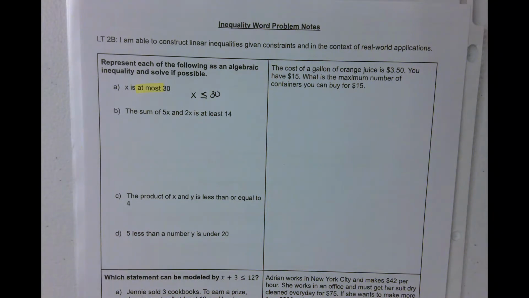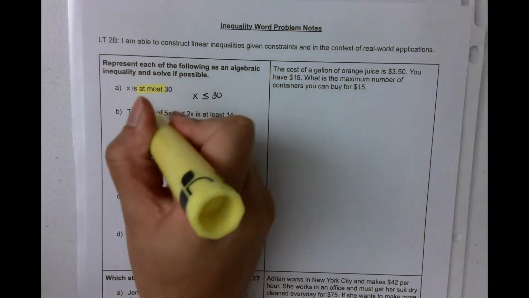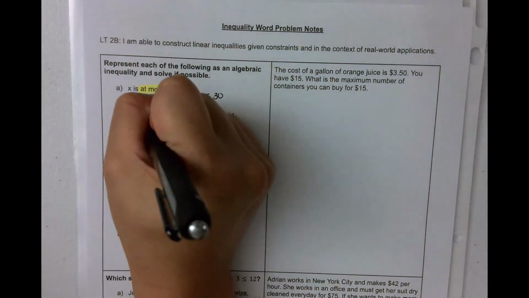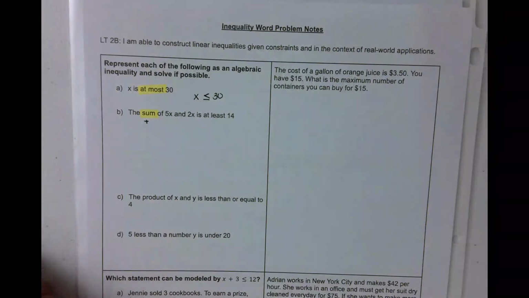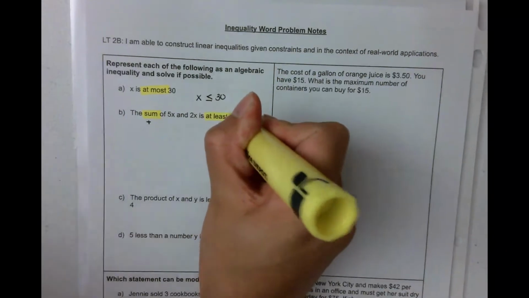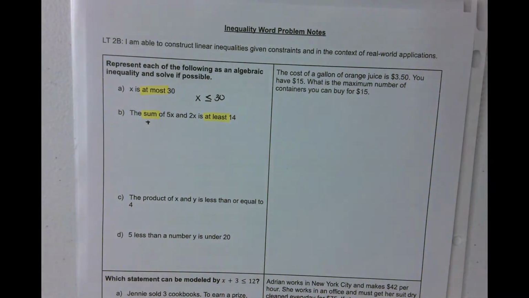Here we have the sum. Hopefully we know that sum means adding. So we're going to be adding something here. And when we see the words at least, that means that is the smallest amount possible.